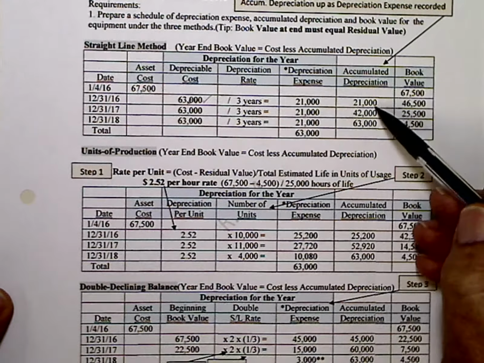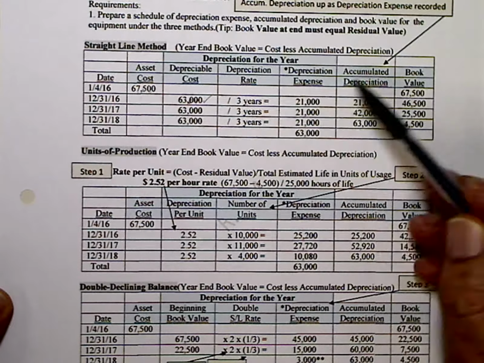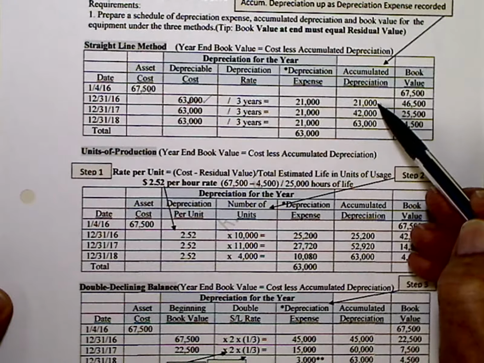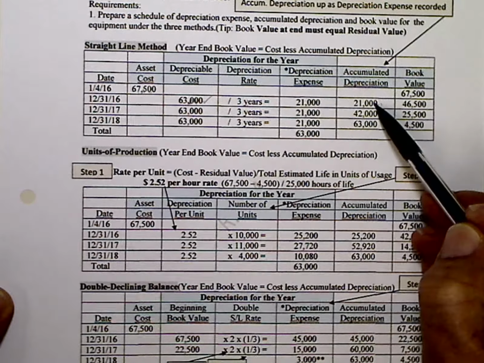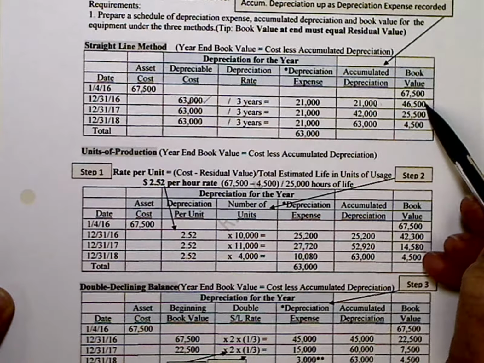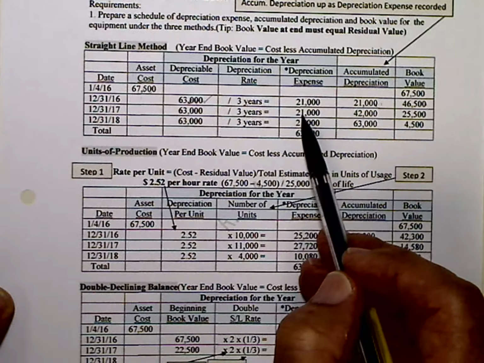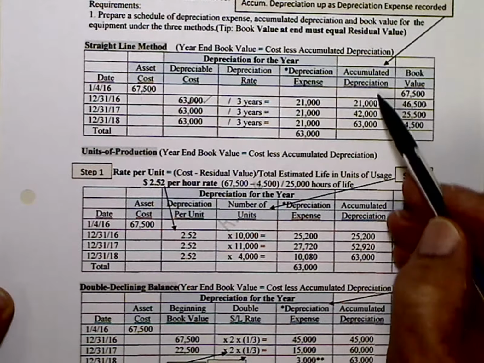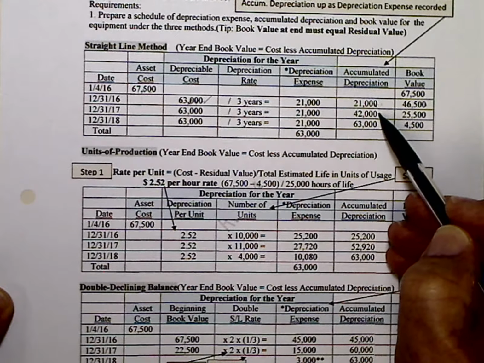So for the first year, 21,000 depreciation expense up, accumulated depreciation up. The book value, cost minus accumulated depreciation, equals the book value. Year 2, straight line, nice, right? Same calculation, same amount. Accumulated depreciation accumulates or grows. It keeps track of the total depreciation we've taken.